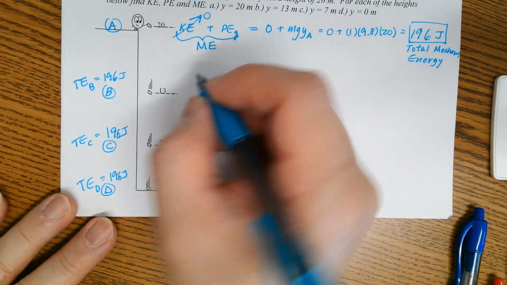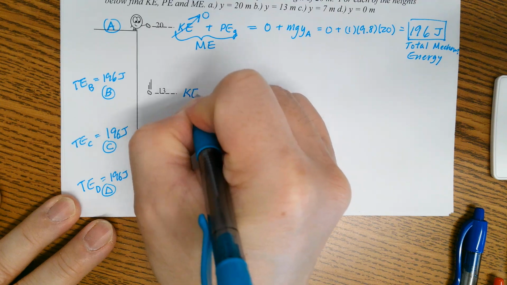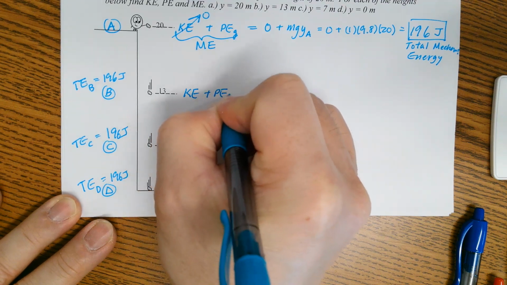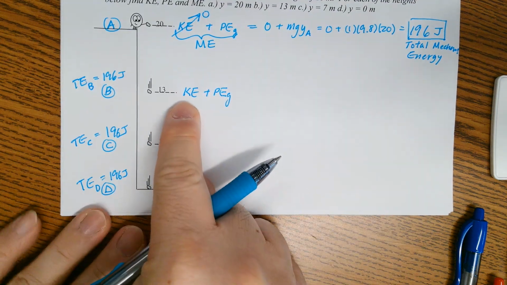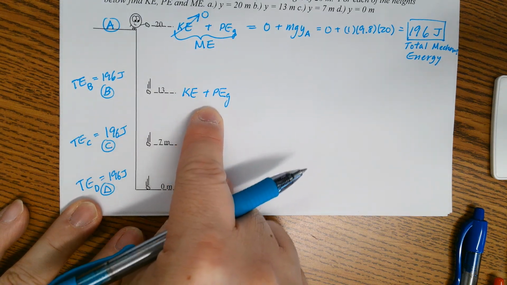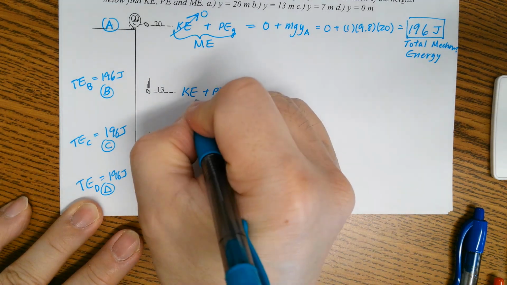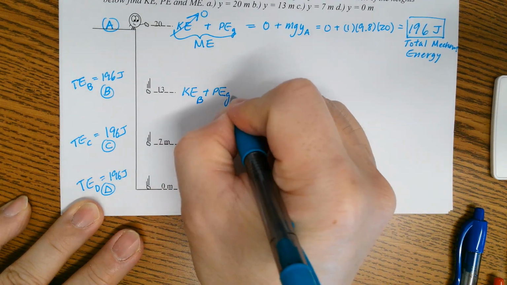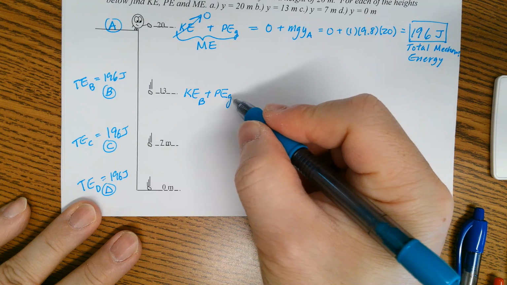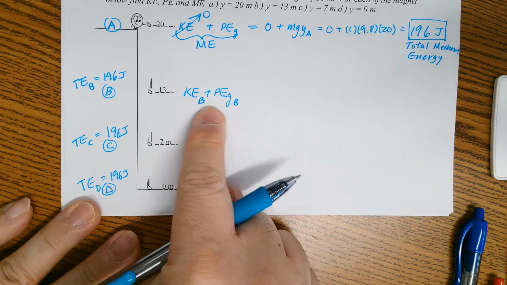Well, here I have, again, kinetic energy plus gravitational potential energy. Is it moving at point B? Yeah, it's definitely moving. So I definitely have kinetic energy at point B. Does it have height at point B? And the answer is yes. So I have potential energy. I have both.